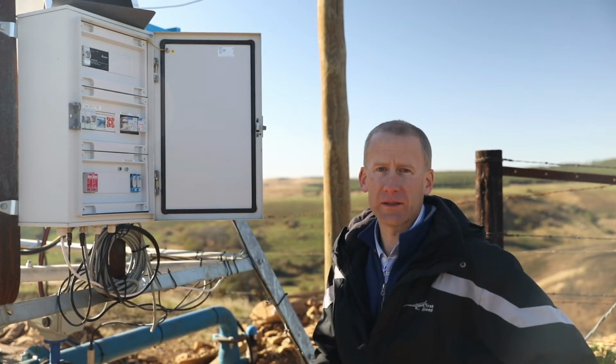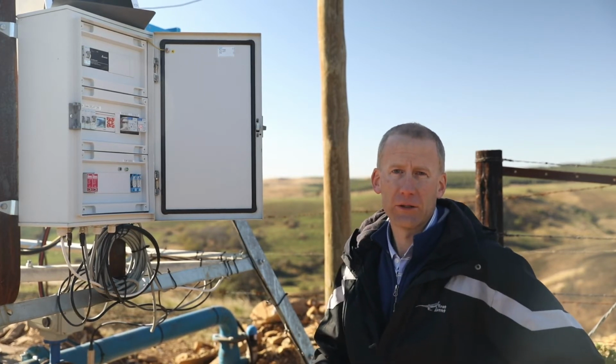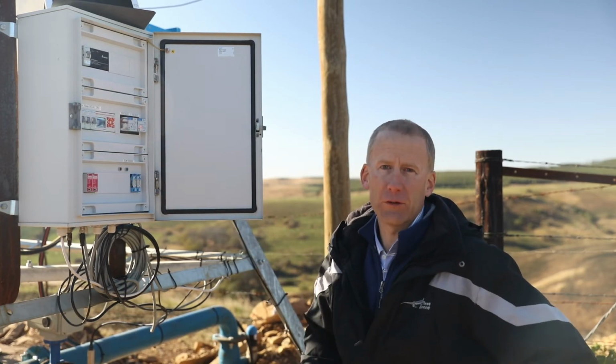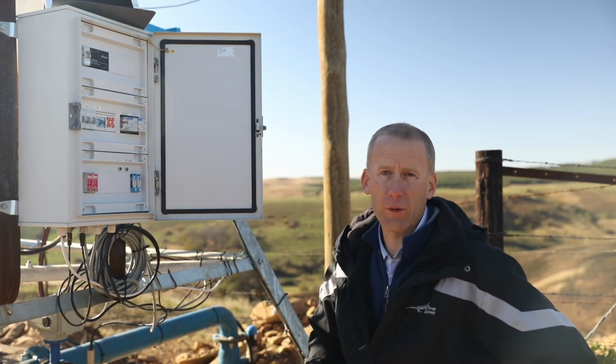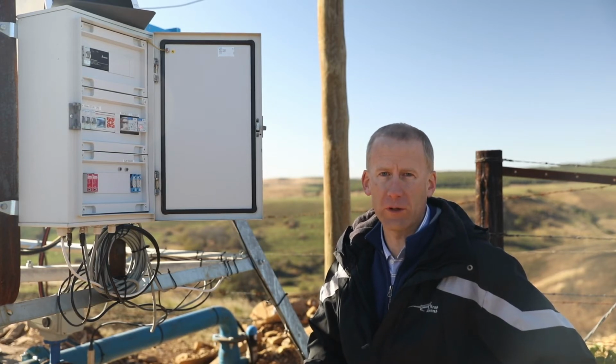At the moment, the system is running the pods, and I can also run it manually, so I can turn off the pods now. The pump turns off immediately and it will wait 1 minute before closing the valve to the pods. That 1 minute is just to allow the pump pressure to reduce before closing the valve.